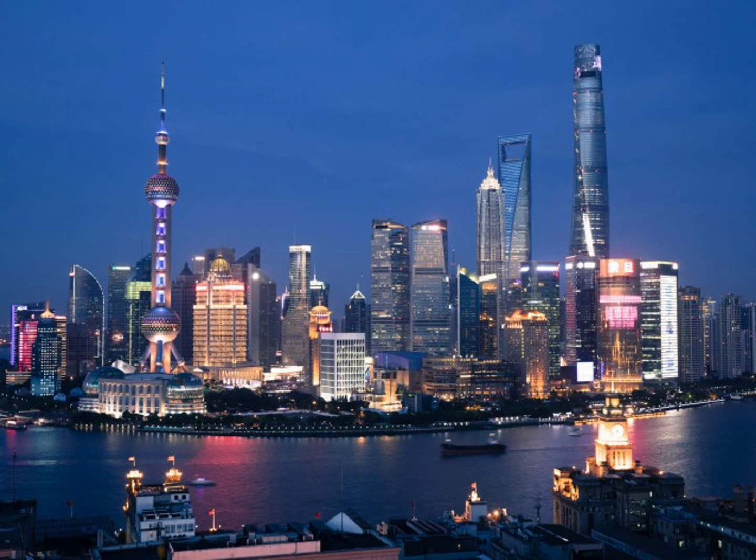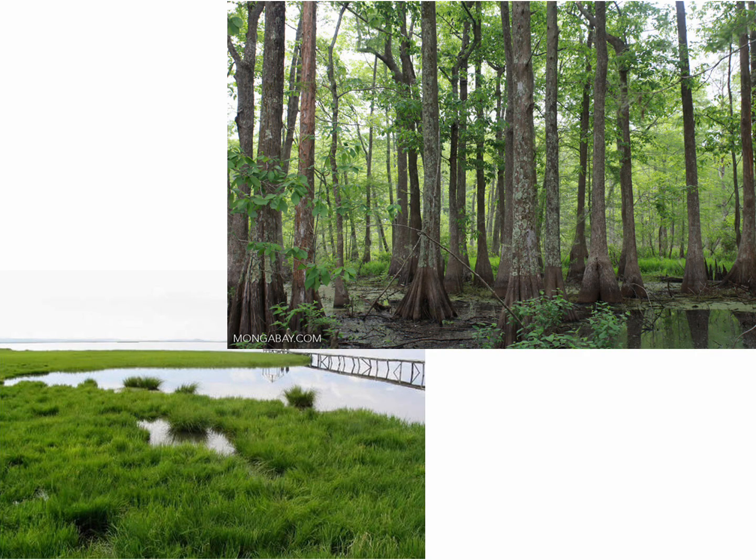Here is a photo of Lujiazui, a commercialized district of Shanghai, China. Very glamorous. It would most likely be occupied by wetlands or lowland forest in 300 years without human occupation.